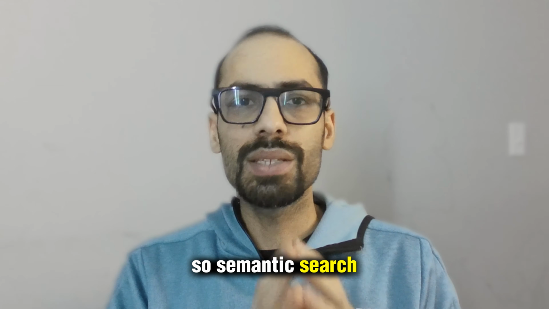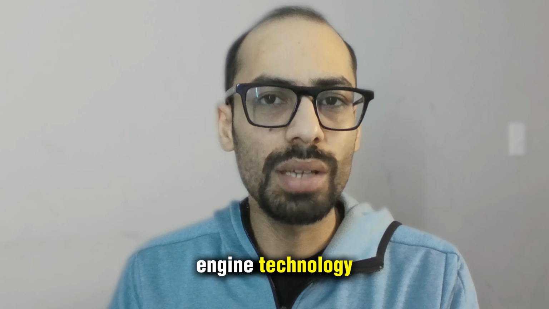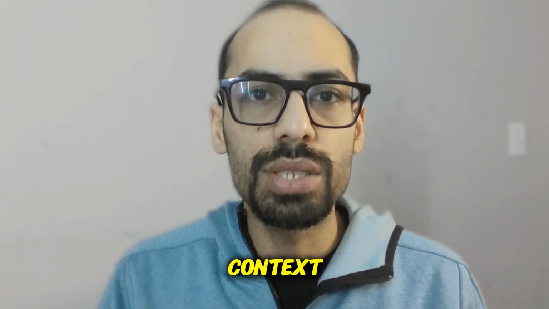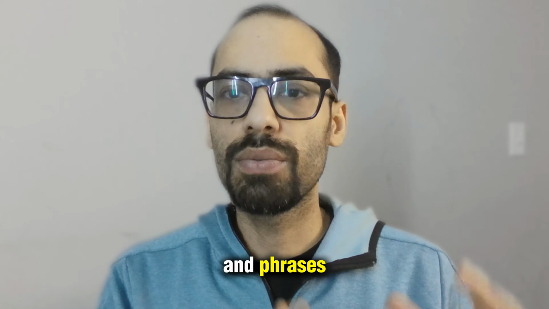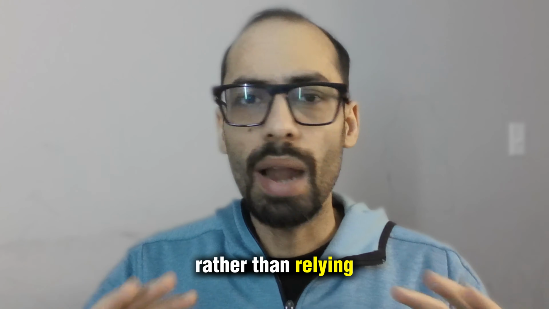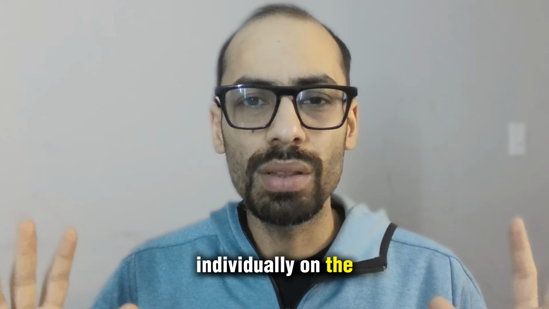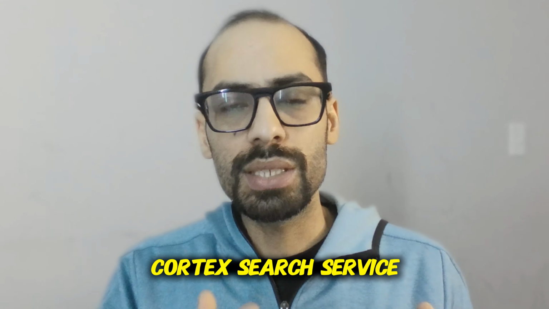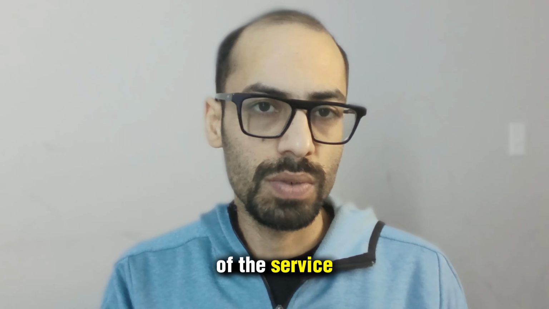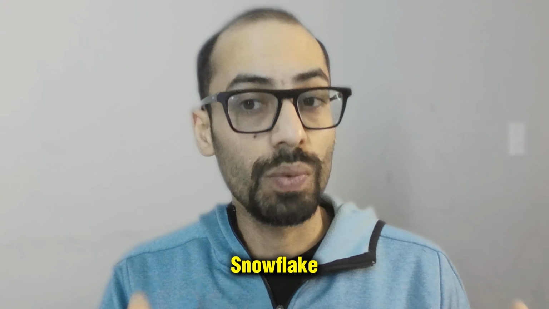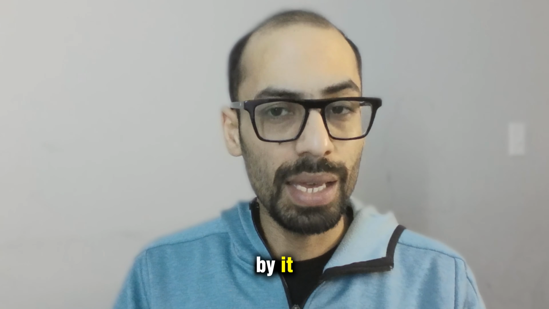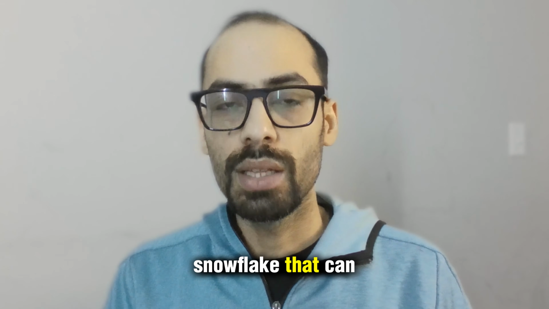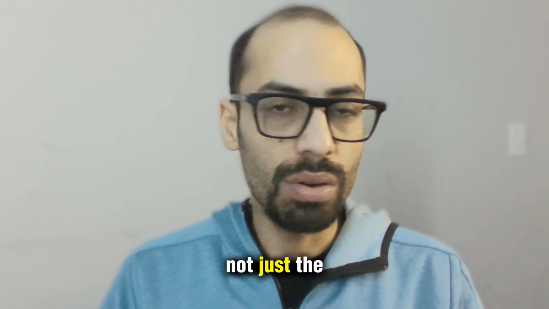Semantic search is a search engine technology that interprets the intent and contextual meaning of words and phrases rather than relying individually on exact keyword matches, right? The Cortex Search Service is one of the AI services by Snowflake, which is managed by it. It's a semantic search service that can understand the meaning, not just the keyword.